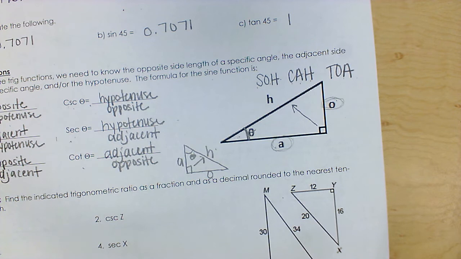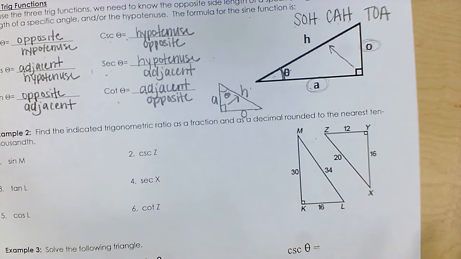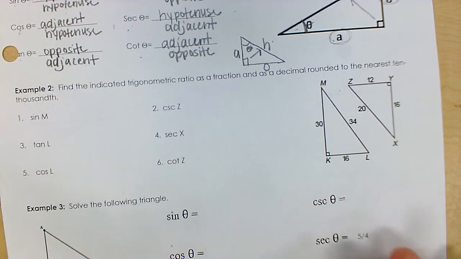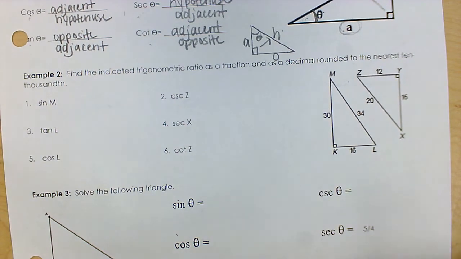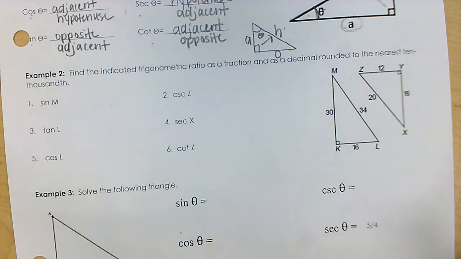Okay? So let's look at example 2. Find the indicated trigonometric ratio as a fraction and as a decimal, rounded to the nearest tenth. We're just going to do it as fractions for right now.